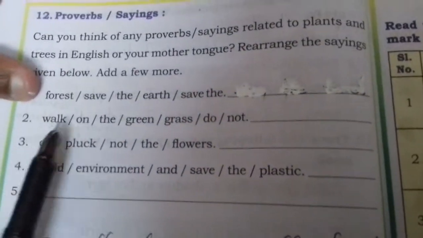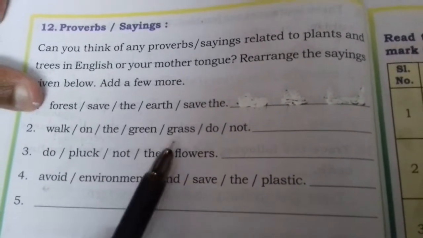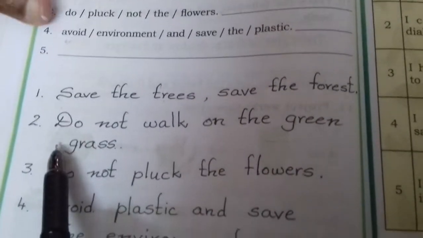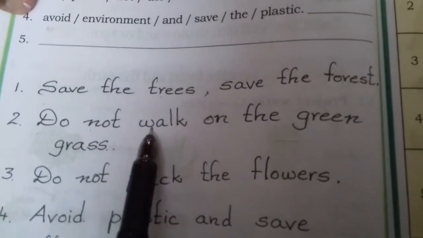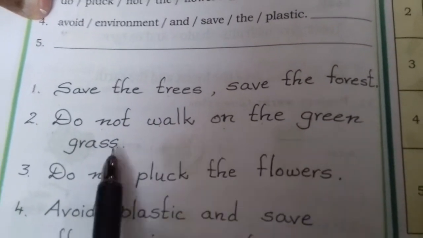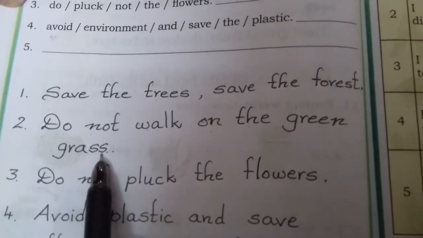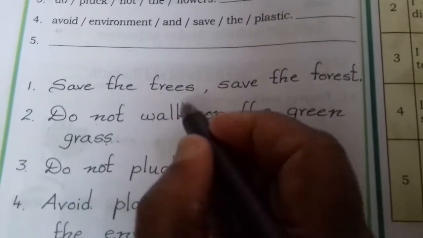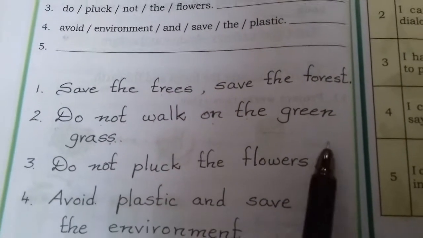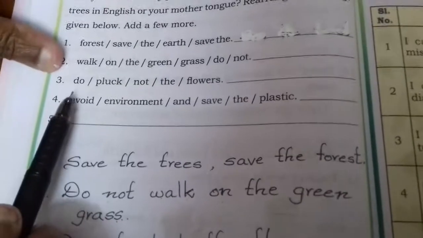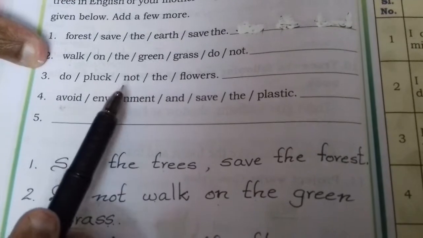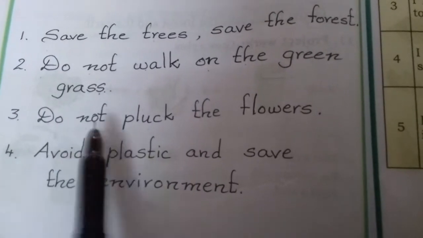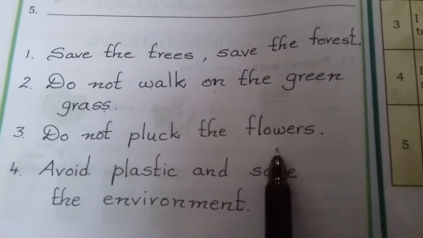Walk on the green grass, do not. Okay, let's begin with the answer. Do not walk on the green grass. Now when you go to a park, they tell you, no, don't walk on the green grass. Come to the side, because they maintain it well, and we should not walk on the green grass. Do pluck not the flowers. Your answer is, do not pluck the flowers.